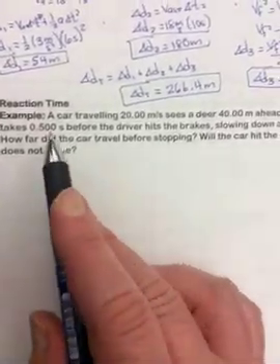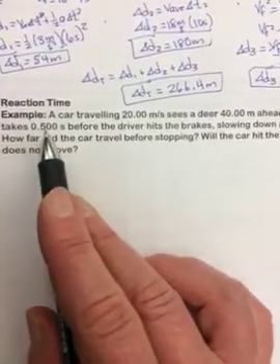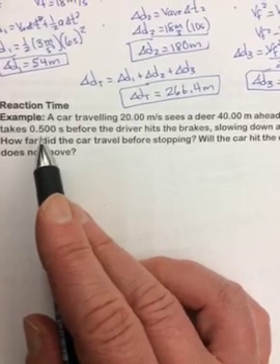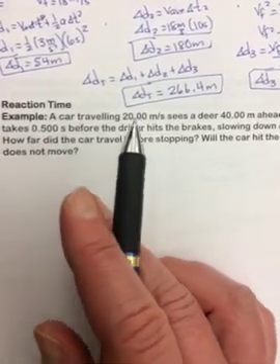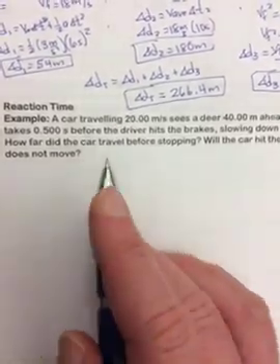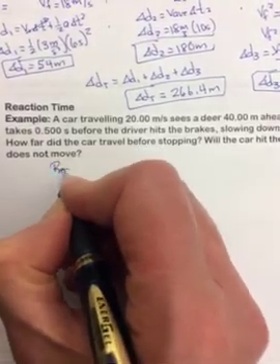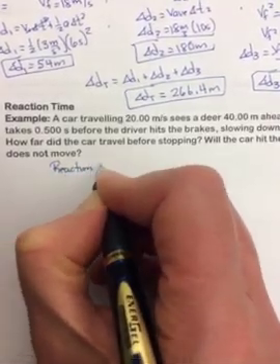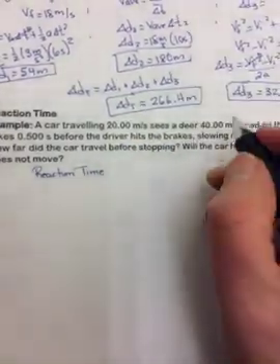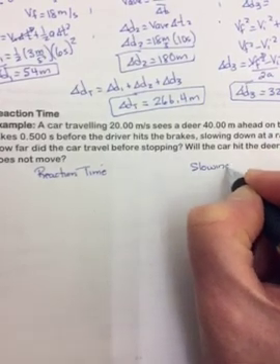Okay, so this is an example of reaction time. So the car is traveling 20 meters per second, and the driver sees the deer, and it's like, oh, look, there's a beautiful deer there. Oh, isn't it pretty? And then after a half a second, it's like, oh, shoot, it's not moving. I should step on the brakes. But during all that, the car is moving. And so the two parts are the reaction time, where the car is still traveling at a constant velocity of 20 meters per second, and then the slowing down part. Okay, so just two sections.